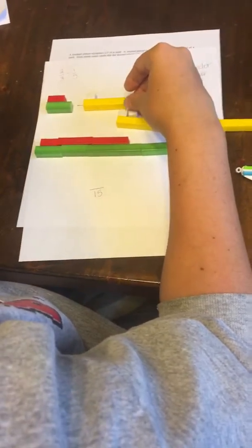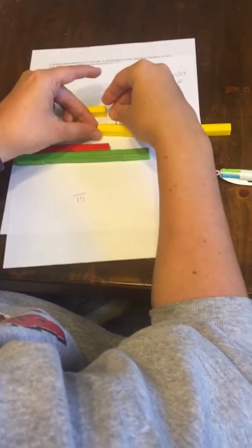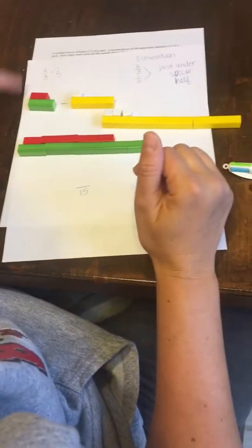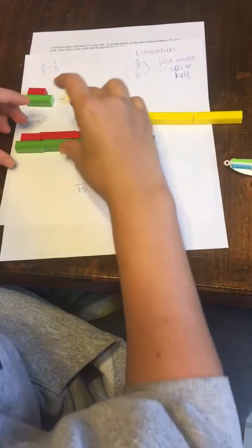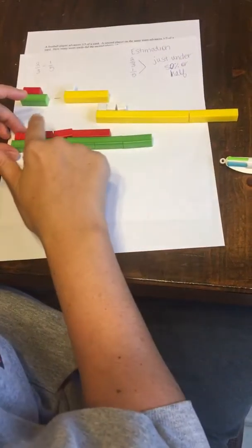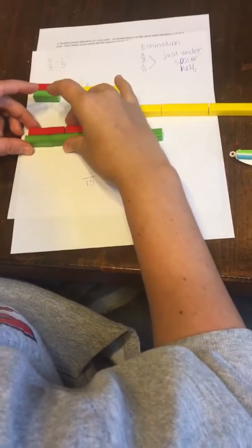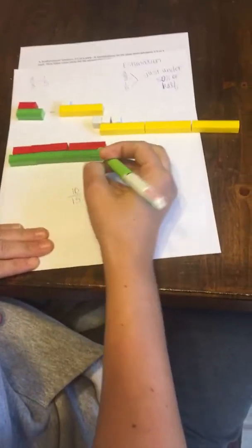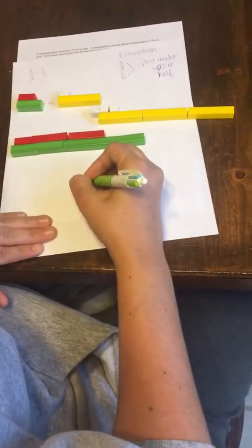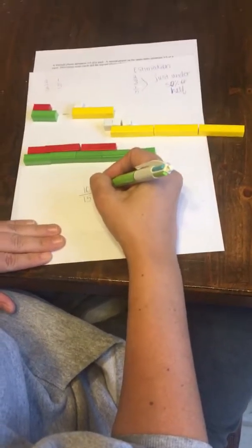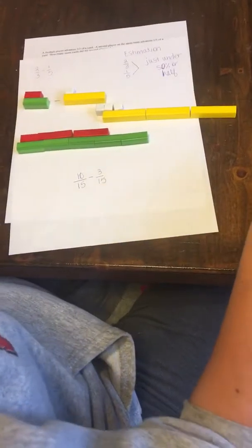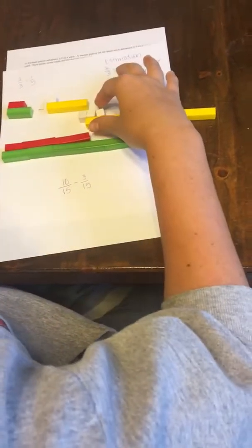So this fraction right here of 1/5 on the top is equivalent to 3/15, whereas the 2/3 is also equivalent to 2, 4, 6, 8, 10/15. So this one is equal to 10/15, and this over here is 3/15.